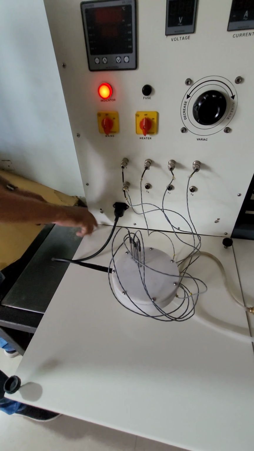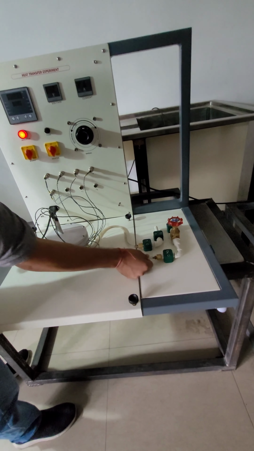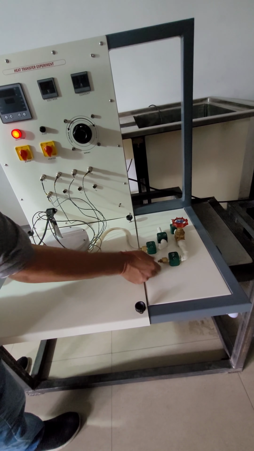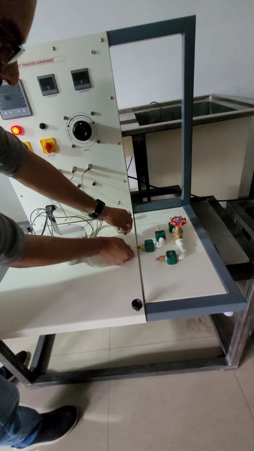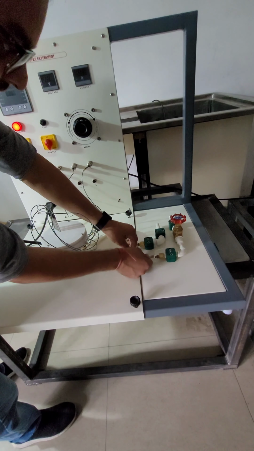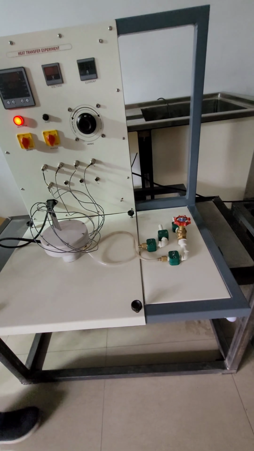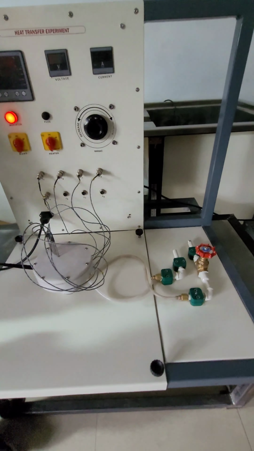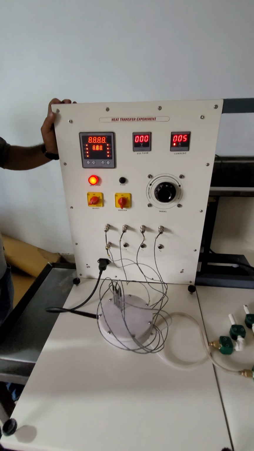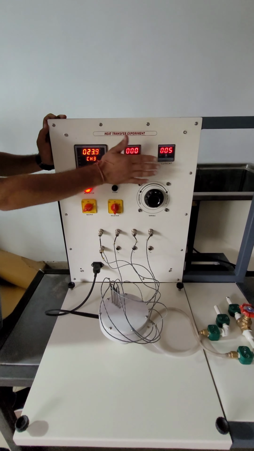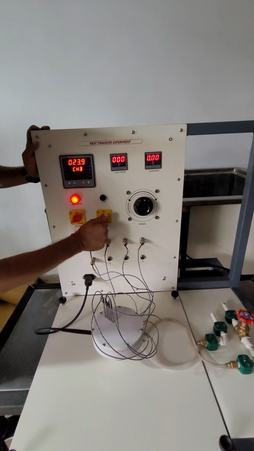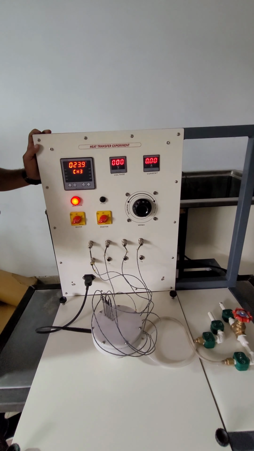After fixing the experiment and fixing the connections to the laboratory input, you can switch on the mains, wait for the meters to get stabilized, and then you have to switch on the heater, and with the help of scrolling buttons, you can see how the temperatures are changing at various inputs.